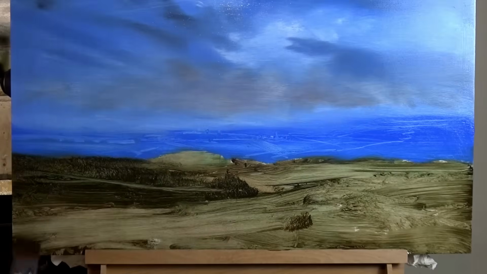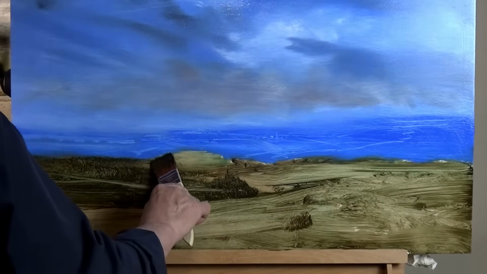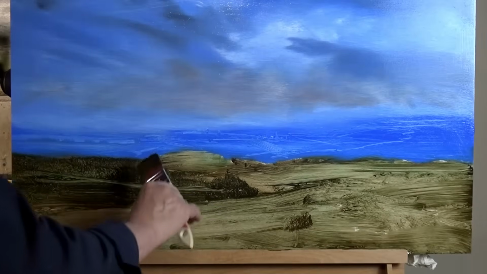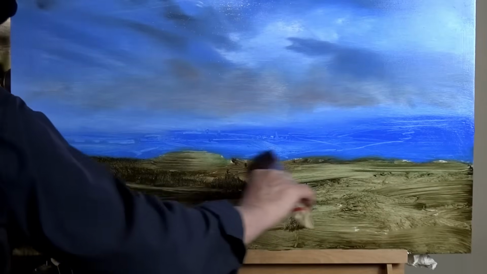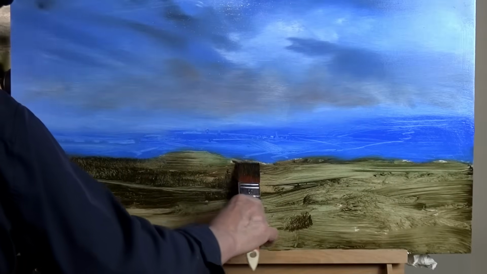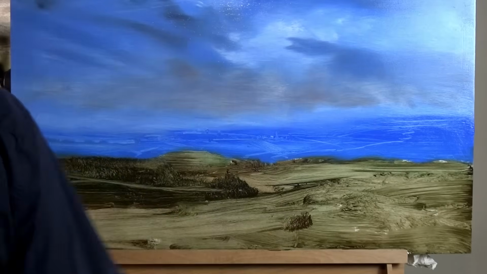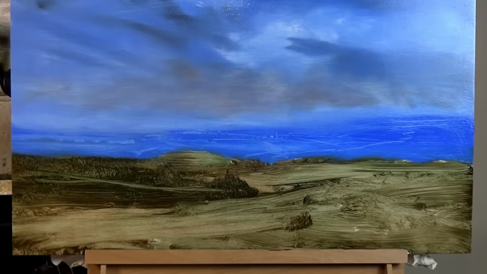Okay, so we've got a little hill thing there. Let's see, what should we do on that? Let's do some daring stuff and see what we get. Okay, like that. That's okay for now, anyway. Okay, slightly darker, so I'm just going to add a bit more Payne's grey to that.